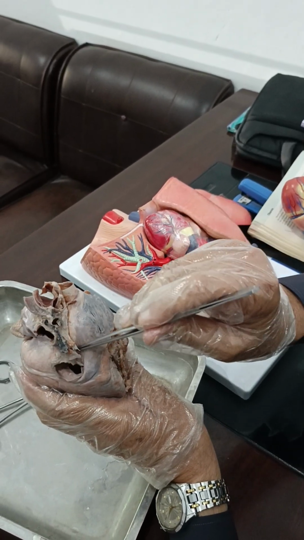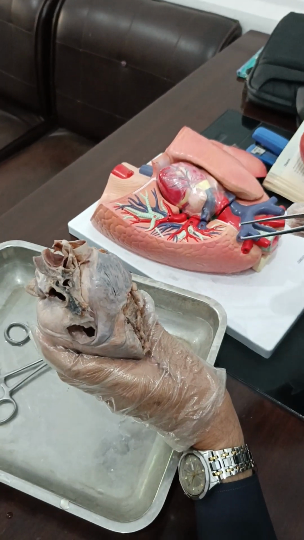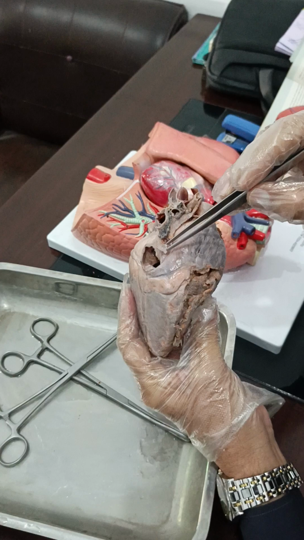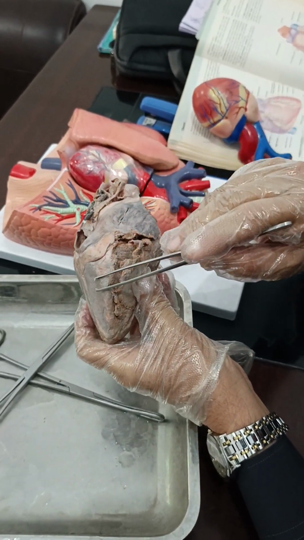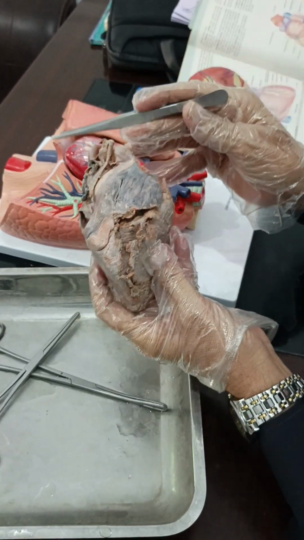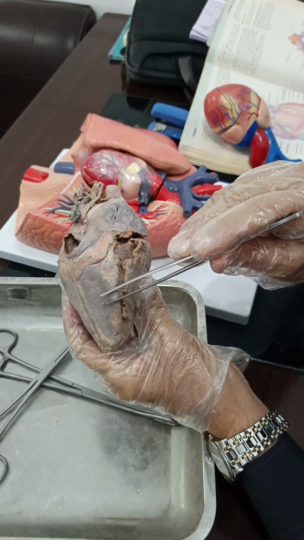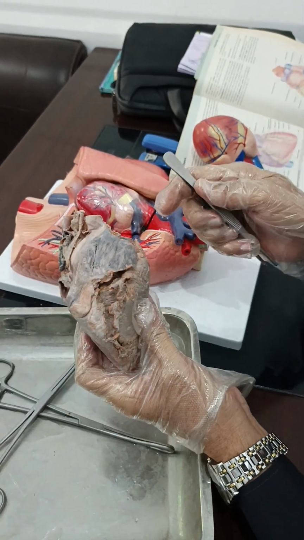And over here you can see this very clear-cut sulcus, which is called the sulcus terminalis. And then extending from this right coronary sulcus along the right margin up to the apex, this is the inferior acute margin or inferior acute border of the heart.